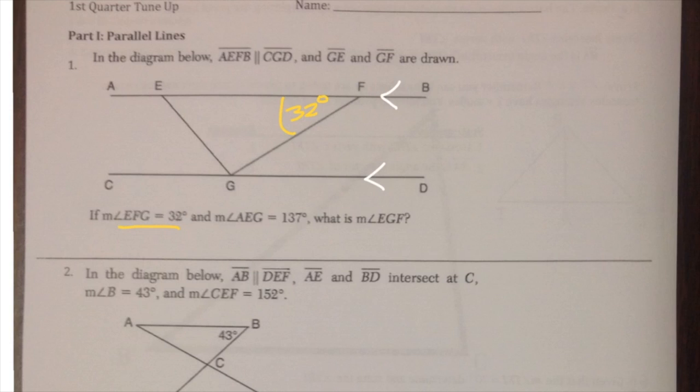And without even reading what they want me to do, I know that this one here is also 32 because those are alternate interiors. And that's just me reacting to the question without even reading the question. So the very next part says angle AEG. So AEG, this angle here, is 137 degrees. It looks right. It looks bigger than 90 degrees. 137 it says. And they want me to find EGF.